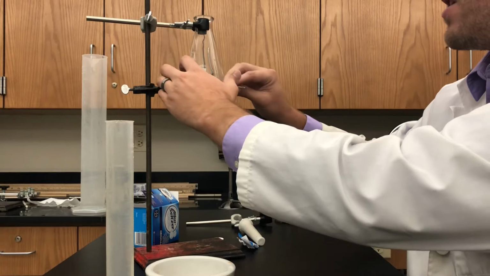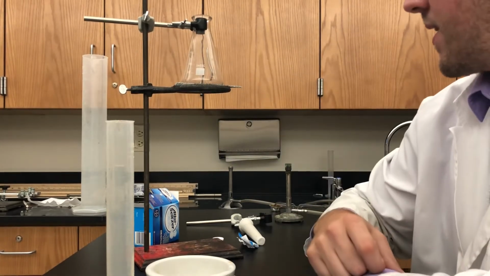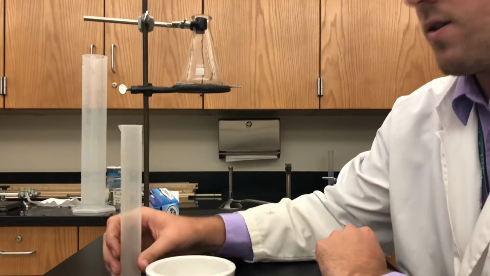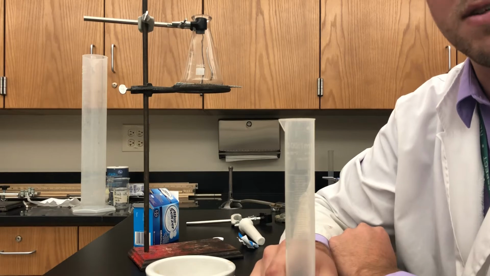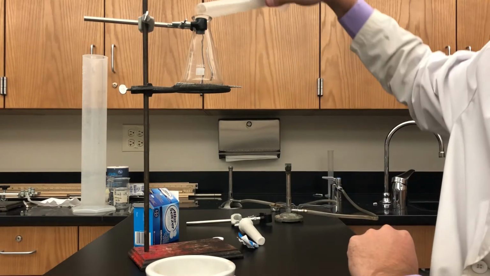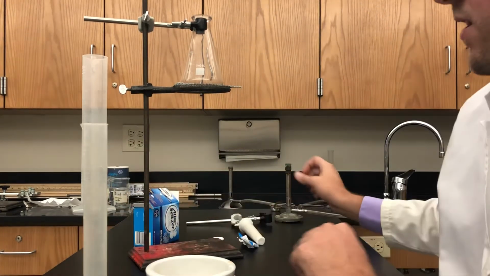So you've got your Erlenmeyer flask in there. You'll use your graduated cylinder to measure out a certain amount of water. Add the water to your Erlenmeyer flask, and then you light your Bunsen burner.